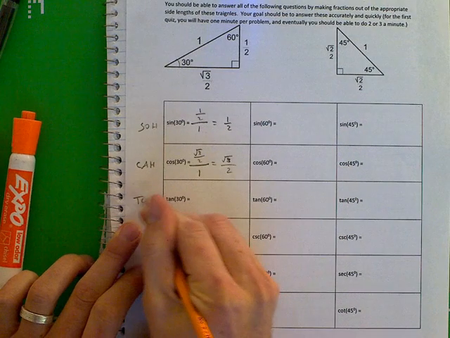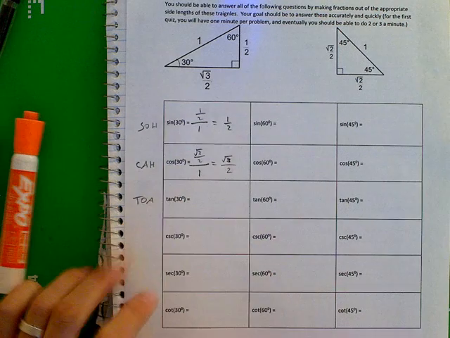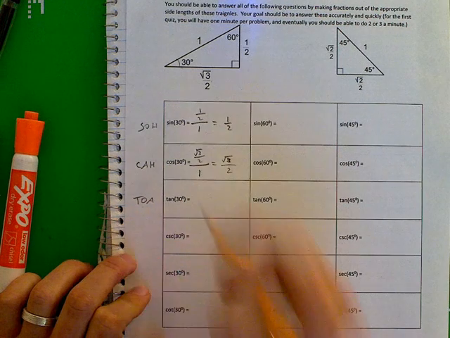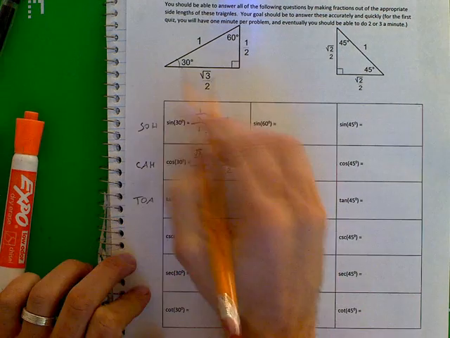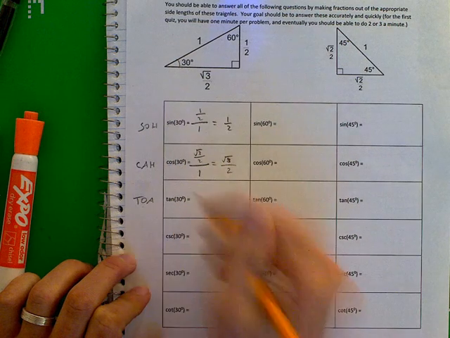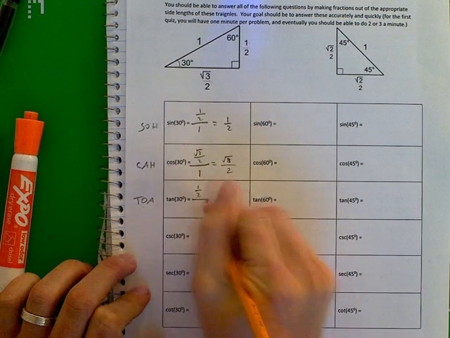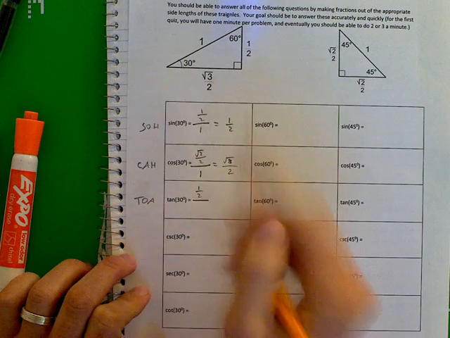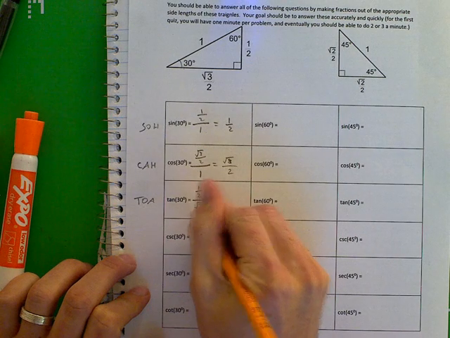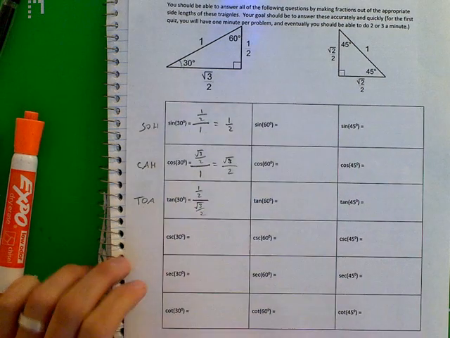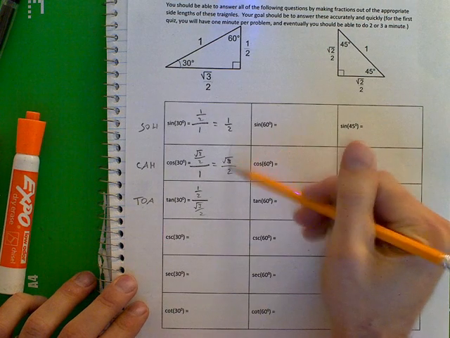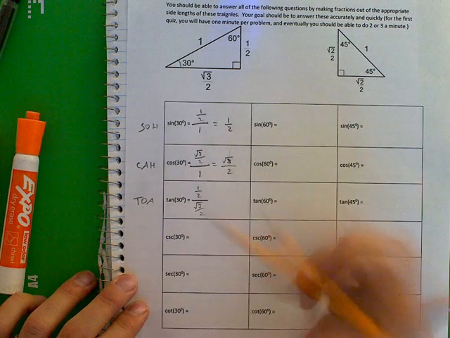Tangent of 30. This is the TOA. Okay, so opposite over adjacent. So what is tangent here? The opposite side would be 1/2 over adjacent. Adjacent is the square root of 3 over 2. And something that you might notice, it's the sine divided by the cosine. We'll talk about that a little bit more later.